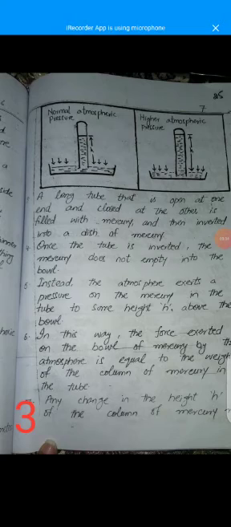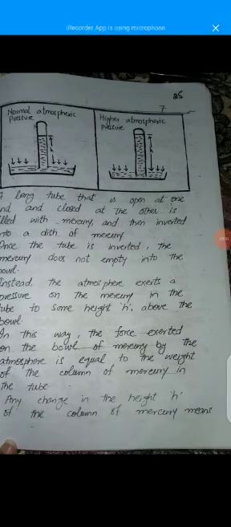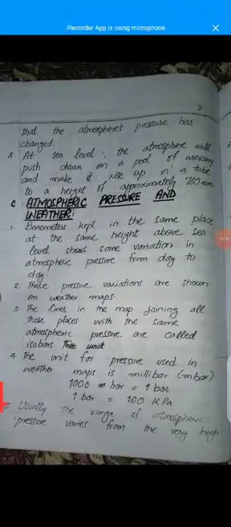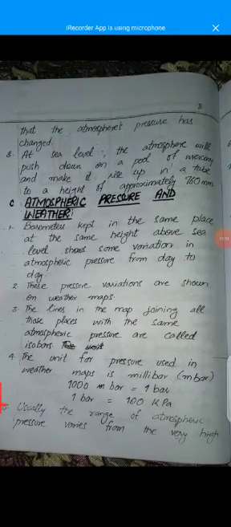In this way, the force exerted on the mercury in the bowl by the atmosphere is equal to the weight of the column of mercury in the tube. Any change in the height h of the column of mercury means that the atmospheric pressure has changed. At sea level, the atmosphere pushes down on a pool of mercury and makes it rise up in a tube to a height of approximately 760 mm.